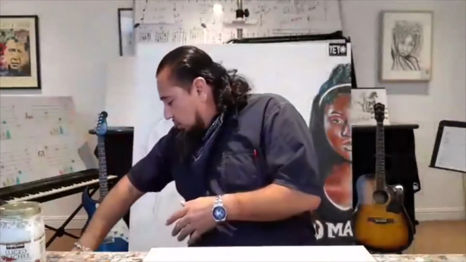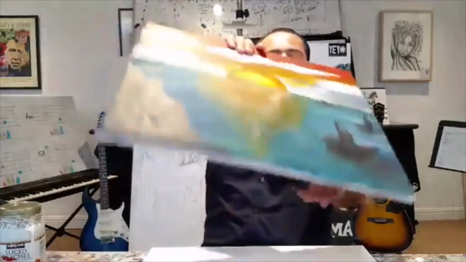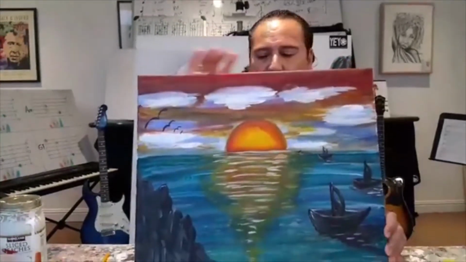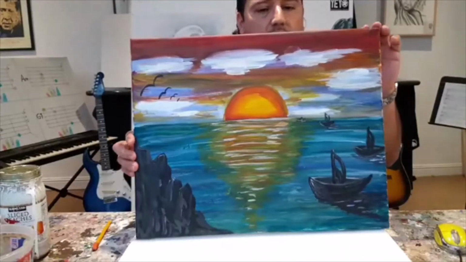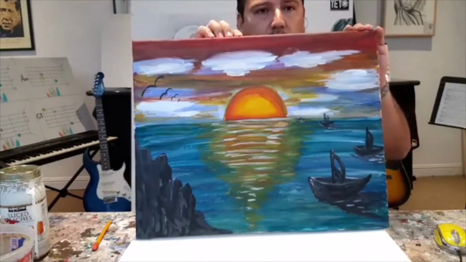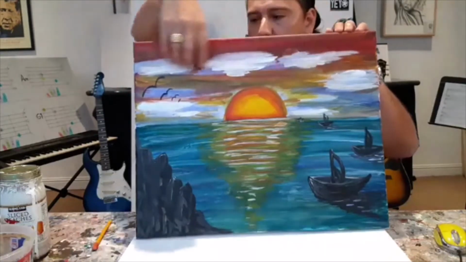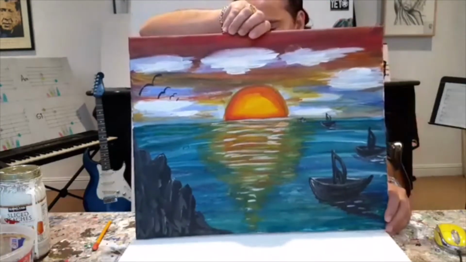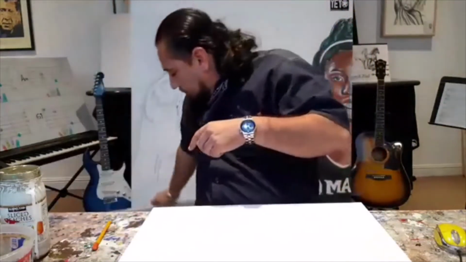Our second week, we worked on a landscape that was made from memory. This was a challenge because we were not looking at a picture, and we were just working from memory. And this one was very enjoyable. A lot of people submitted their pictures. I'm still working on the sky, but I'll do that at another time. So this is our second week's assignment.